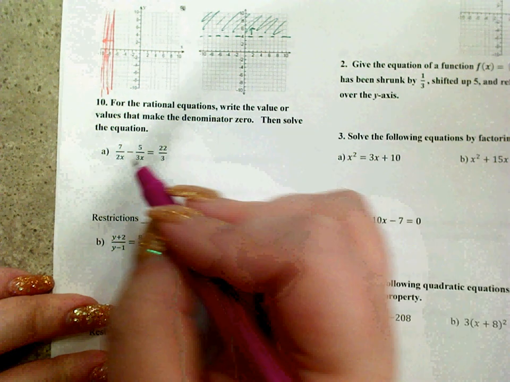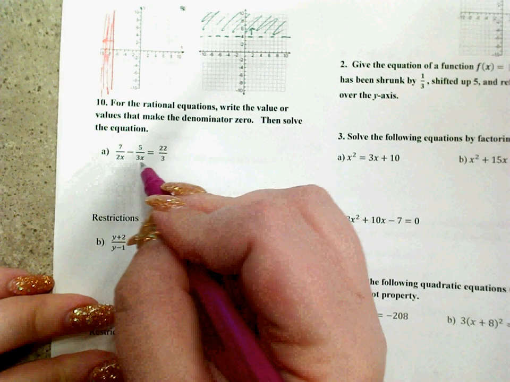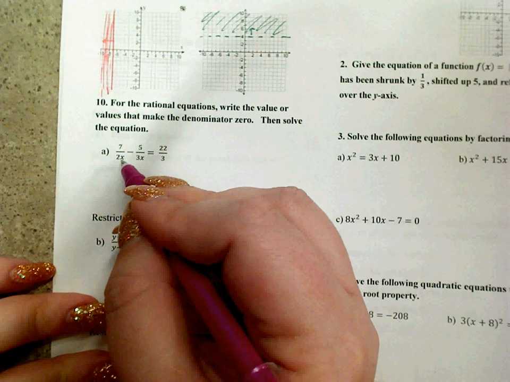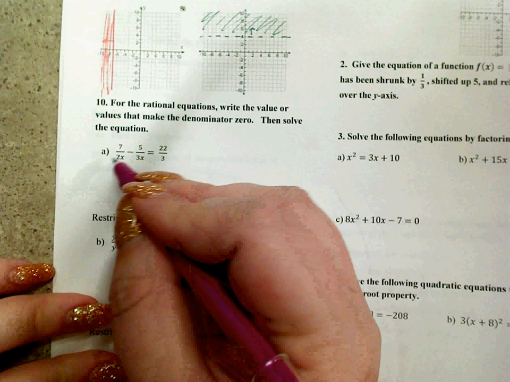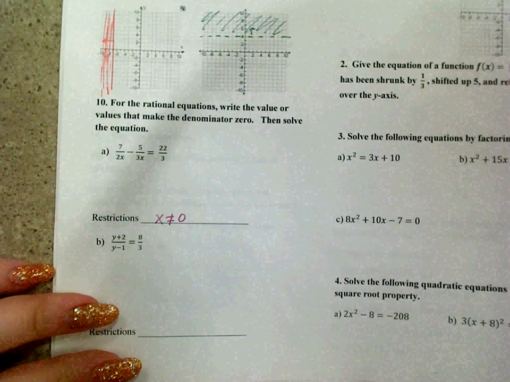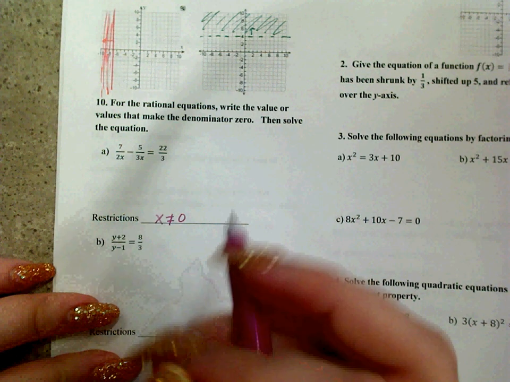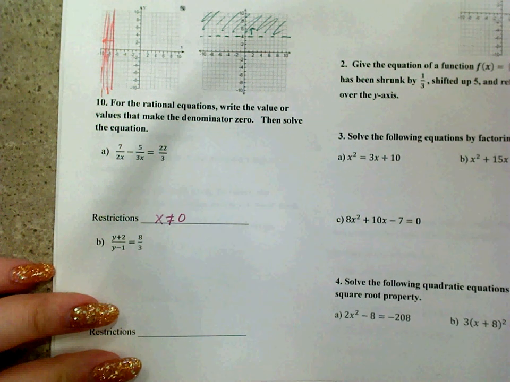So the common denominator that 2x, 3x, and 3 all go into needs to have a 2, it needs to have an x, and it needs to have a 3. So if I have a 2, an x, and a 3, then I have all of these represented, which means I just need a 6x. I'm going to write the problem again and do it a couple ways.